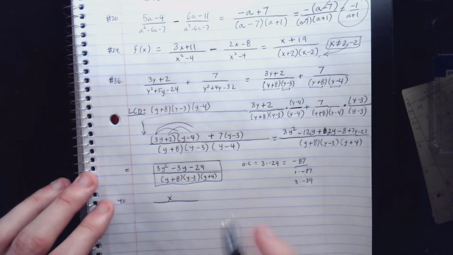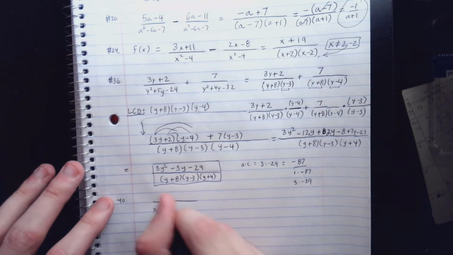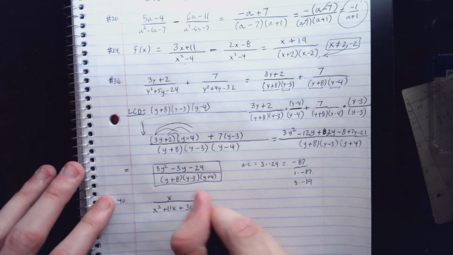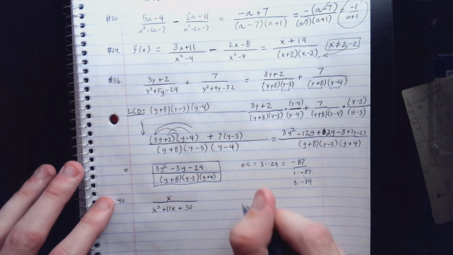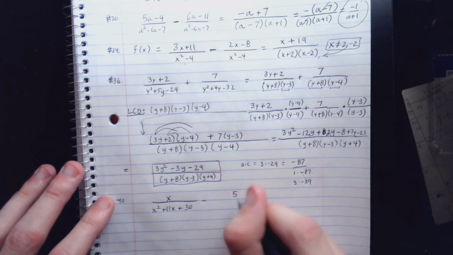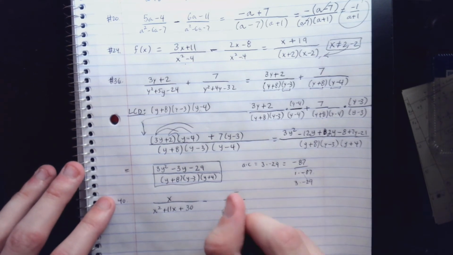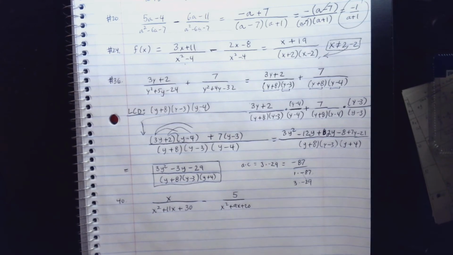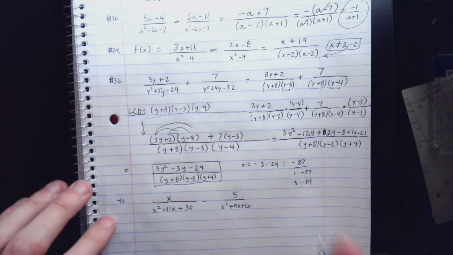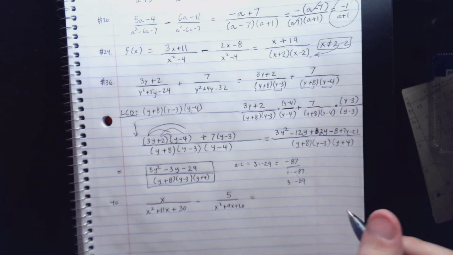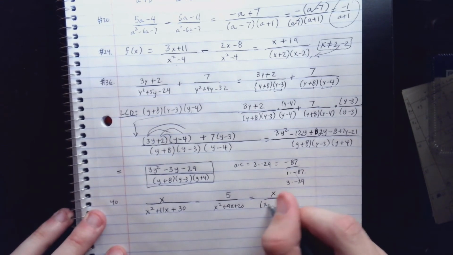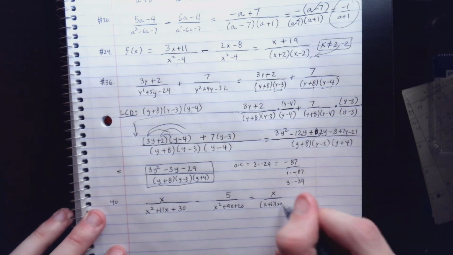x over x squared plus 11x plus 30 minus 5 over x squared plus 9x plus 20. Okay, so again, we start off by just factoring everything. So we factor the bottom, and we get x plus 6 times x plus 5 for this fraction.